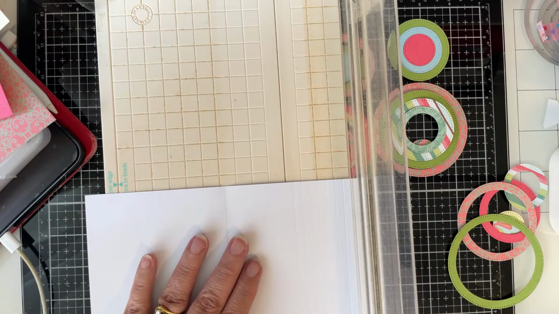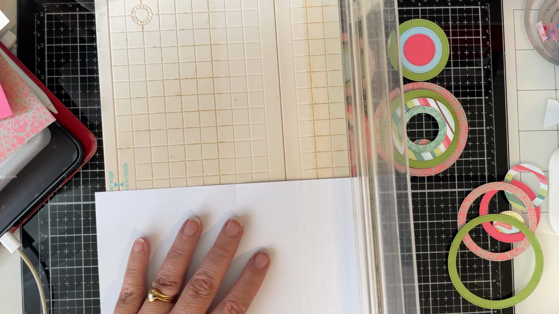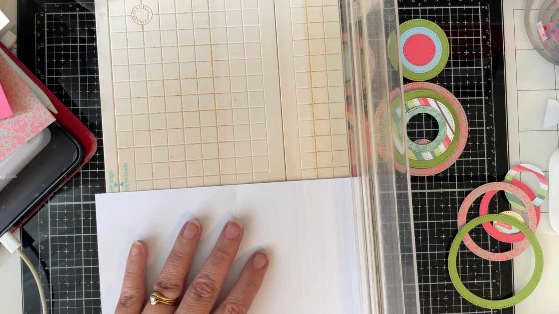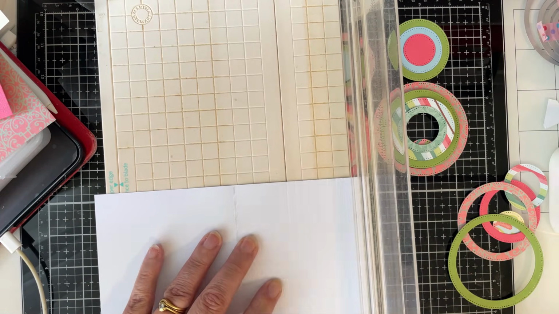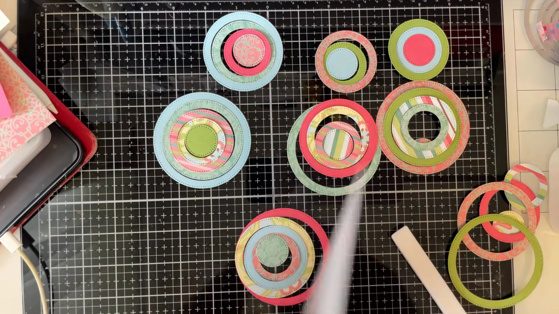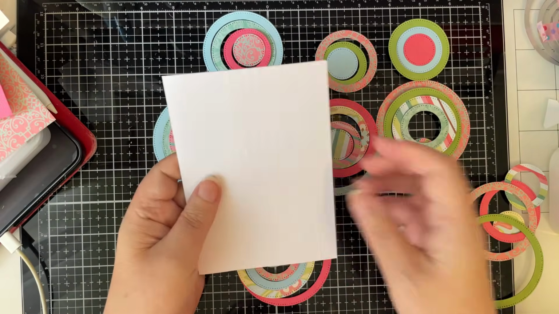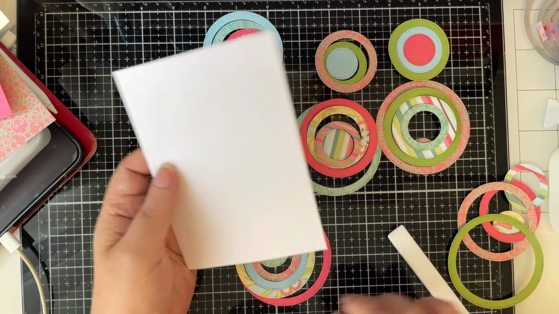They just do. Two and three. There we go. All right, so let's give that a go. Good call. That's exactly what I've done. I've scored it from underneath, so it's raised.